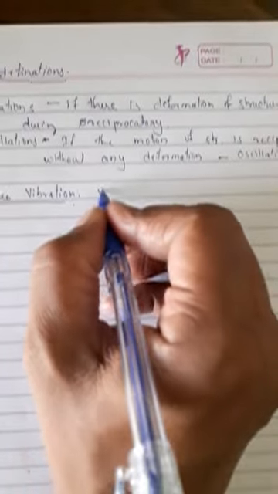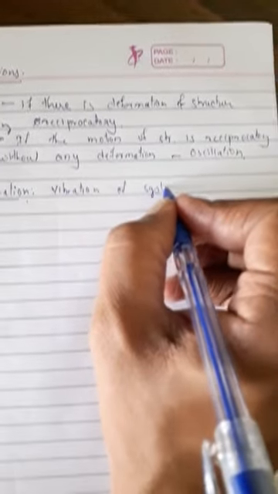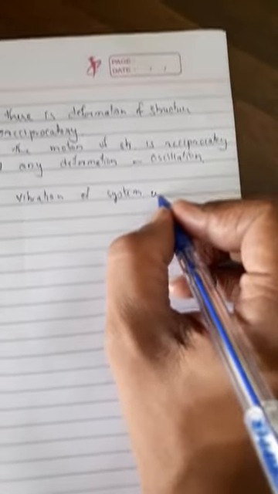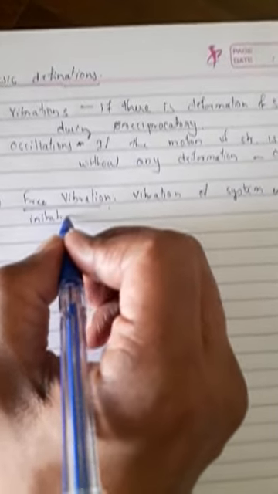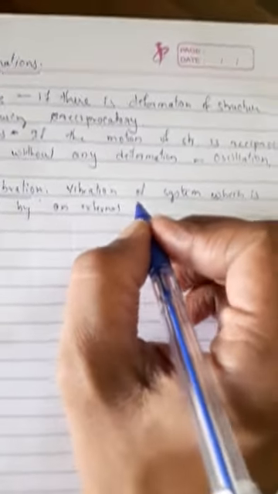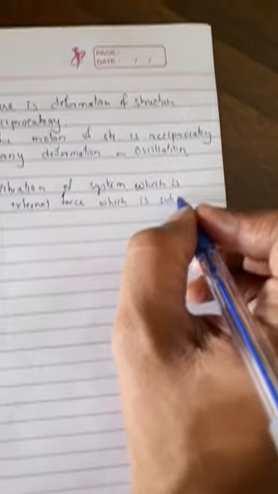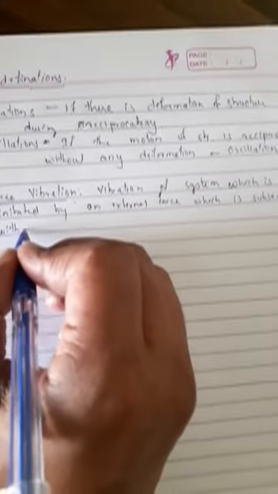Hence, vibration of a system which is initiated, means started, by an external force which is subsequently withdrawn, subsequently stopped, is called free vibration.